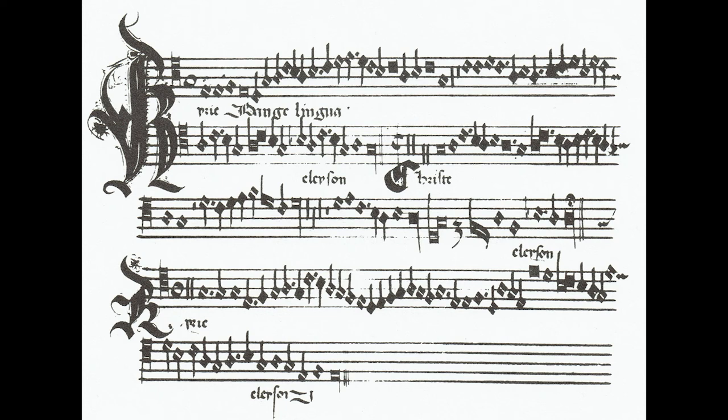You can see the illuminated large letter K for Kyrie, the tenor clef, the circle mensuration sign indicating tempus perfectum prolatio minor, equivalent to 3/2, and the notes and rhythms of the music. And underneath, you see the remainder of the word Kyrie, followed by pange lingua, and nothing more until eleison on the second line.